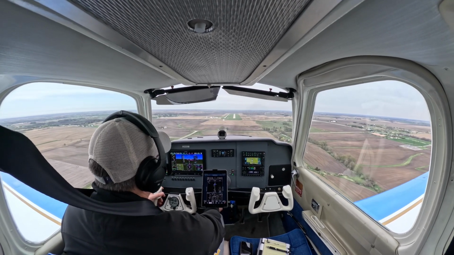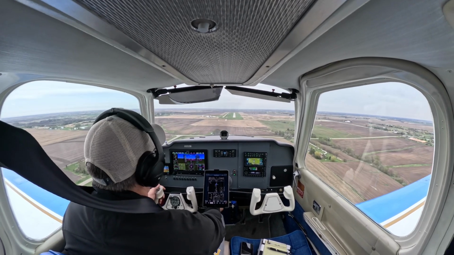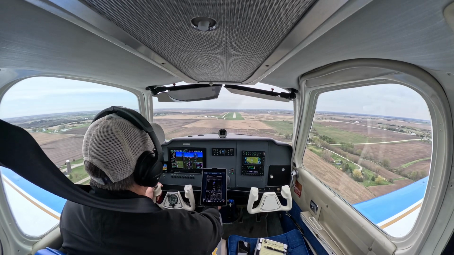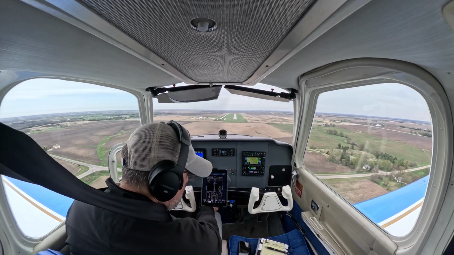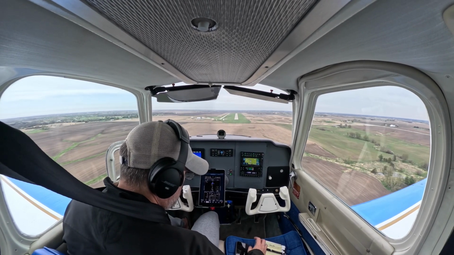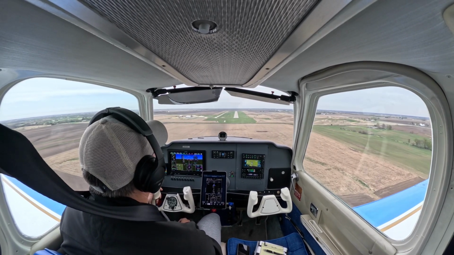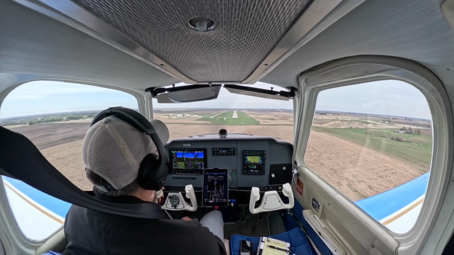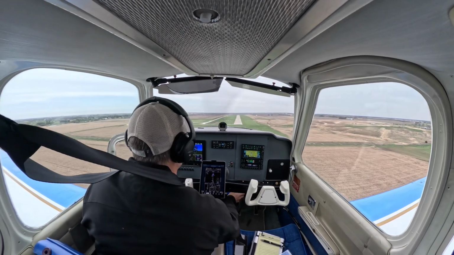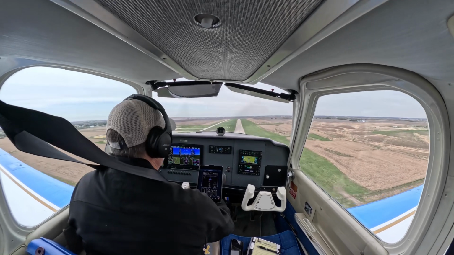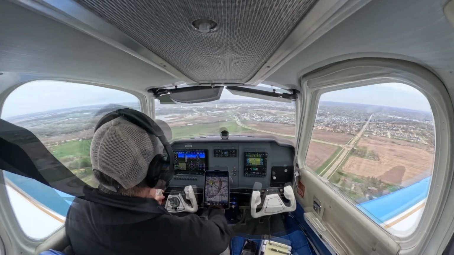Just busting out. No birds. All right, coming up on our minimums. Minimums. All right, kicking our autopilot off. We're going to add some power in. Let's get our gear coming up. Let's get our nose up. Let's get our flaps up. Our climb at 500.